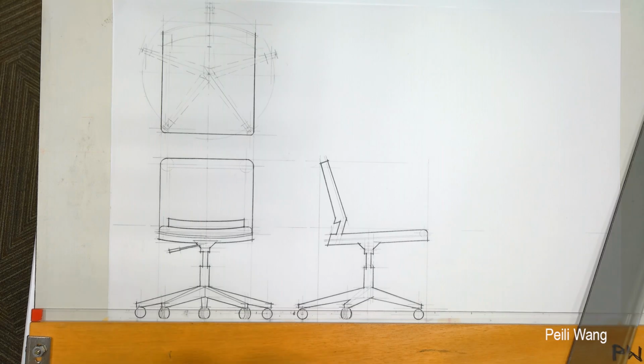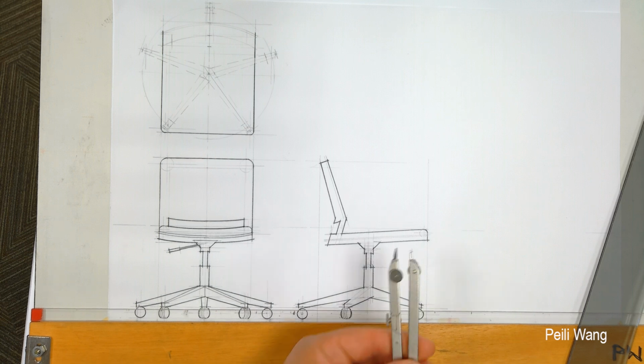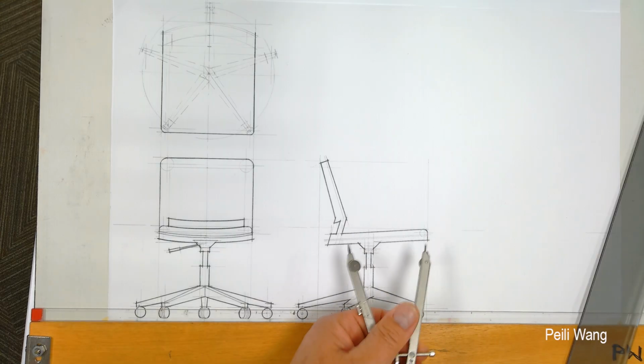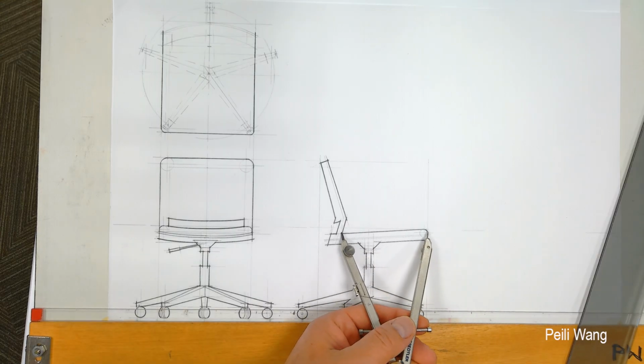Shape. I need to double check. Take a look at. Double check this one. Let me measure. I need to make sure this is called depth. Depth for chair. Depth here.